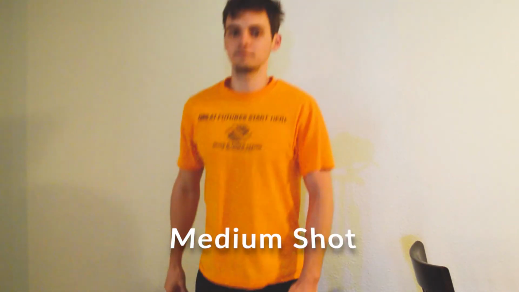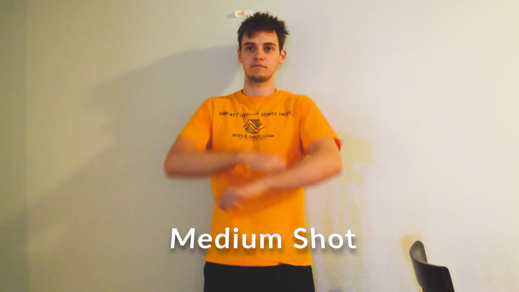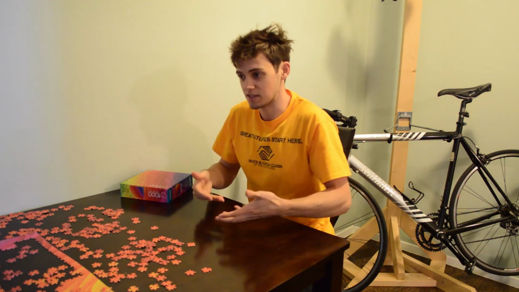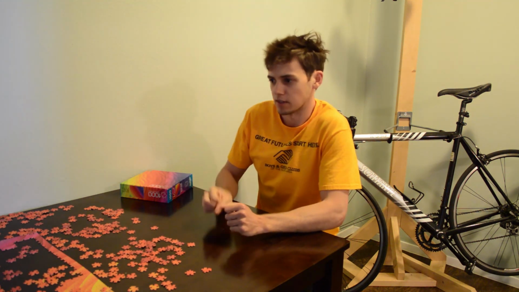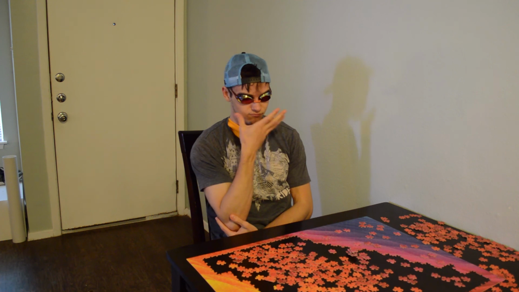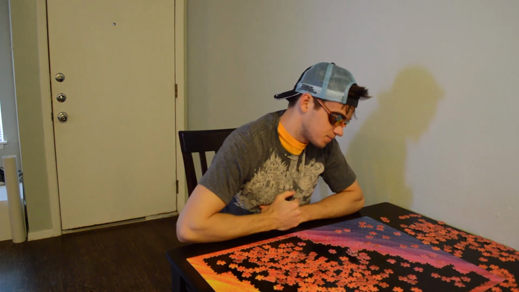Moving on, we have the medium shot. Medium shots are typically shots that encompass the body from the waist up, and they are often utilized by filmmakers in scenes with dialogue. For example, here you have two characters talking, and you don't really need to see their legs to see that they're having a conversation.